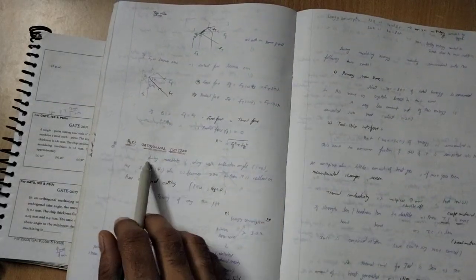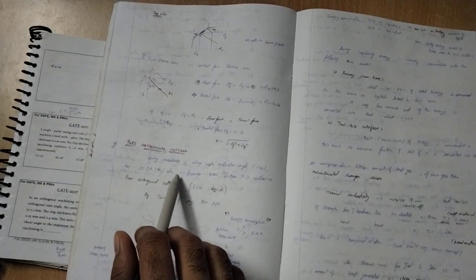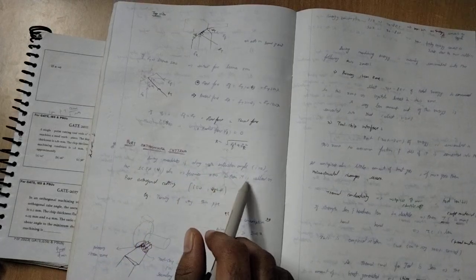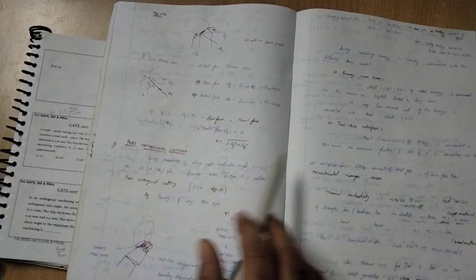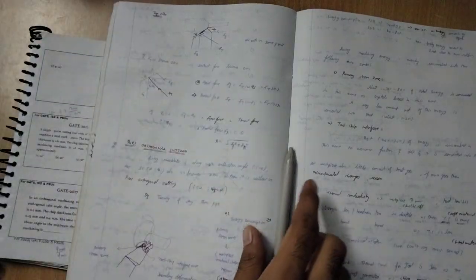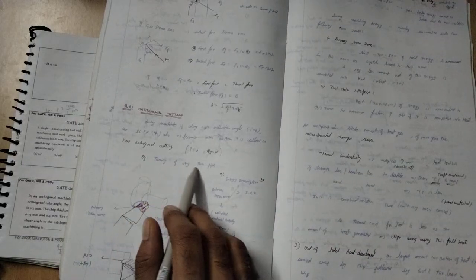Pure orthogonal cutting. You can see during machining, if the inclination angle is 0, the side cutting edge angle also becomes 0. This is called pure cutting, pure orthogonal cutting. So you can see turning is very simple.